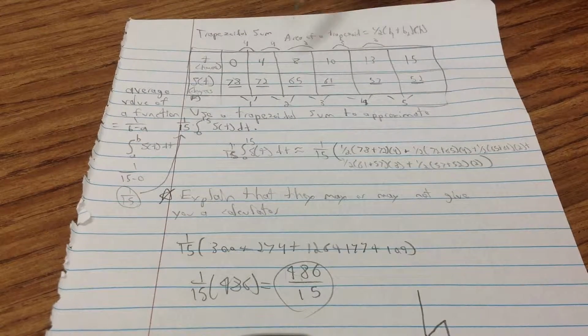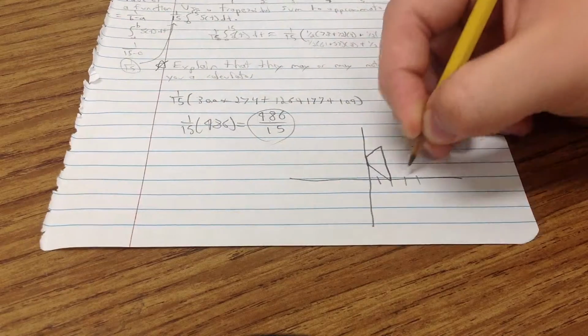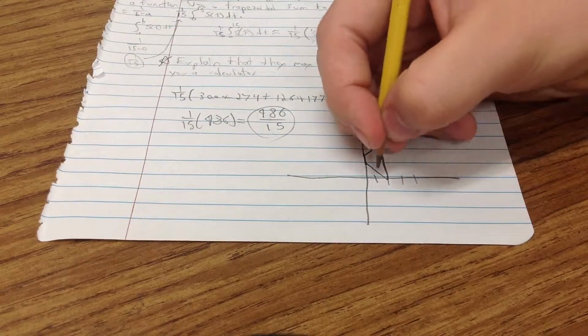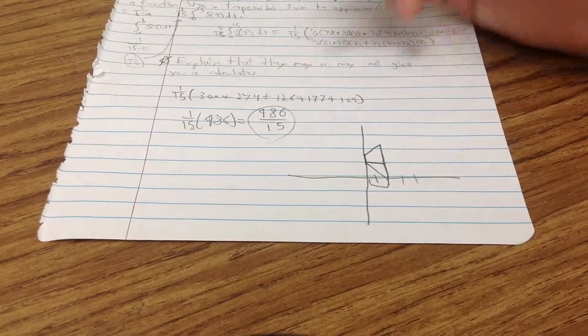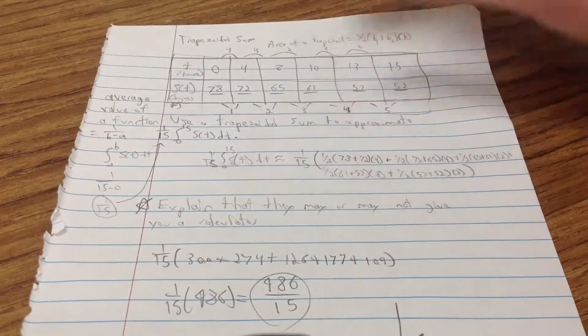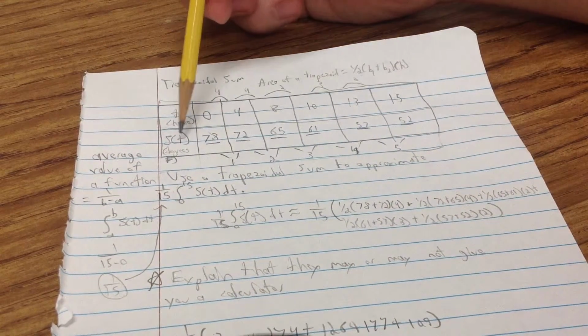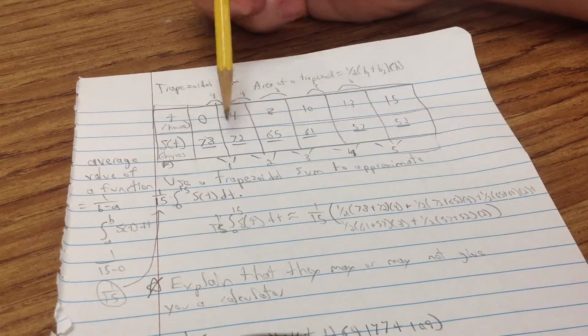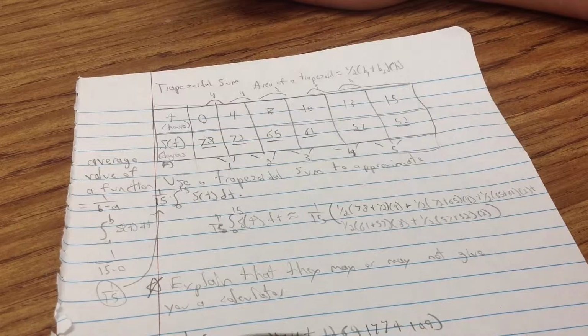Now when you're looking at a table, how do you know what your base is, what your height is, etc.? Well, imagine it on a graph such as this. In a trapezoid, this is your base, and then this would be your height. So your base is going to be your f of x value, and then your height is going to be your change in x value. It's a little different from when you're doing rectangles, but that's just the way it is.